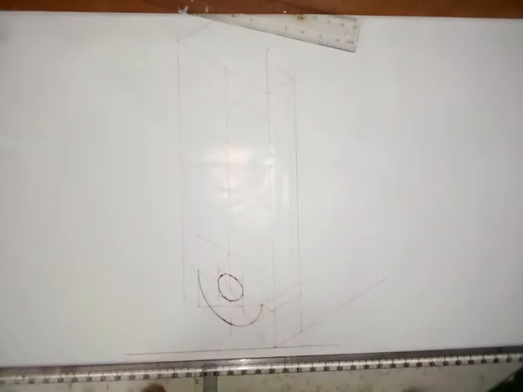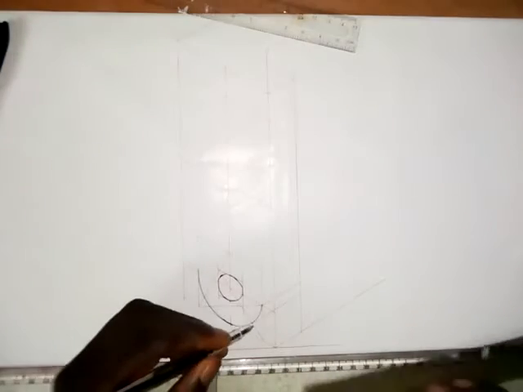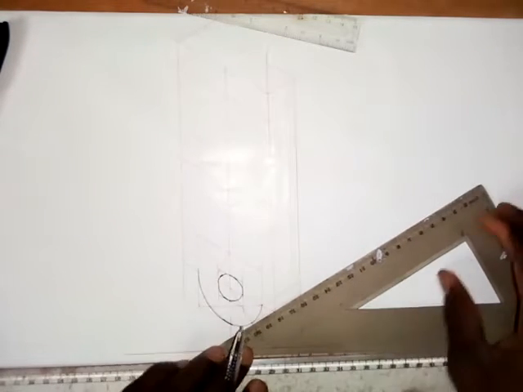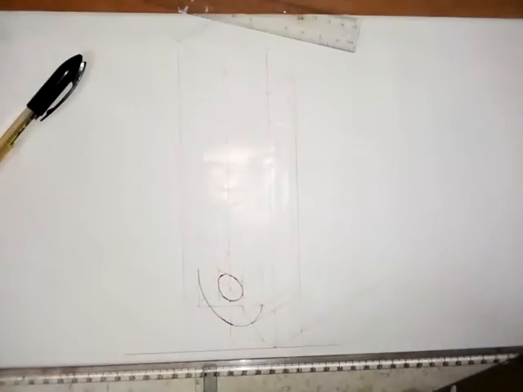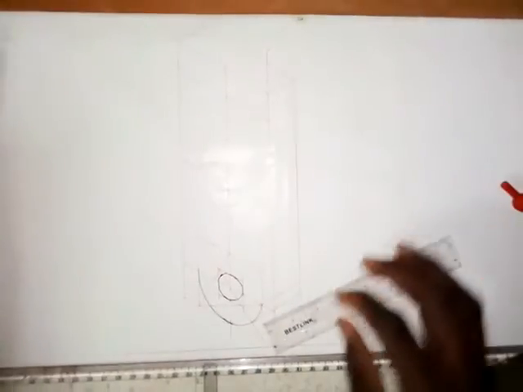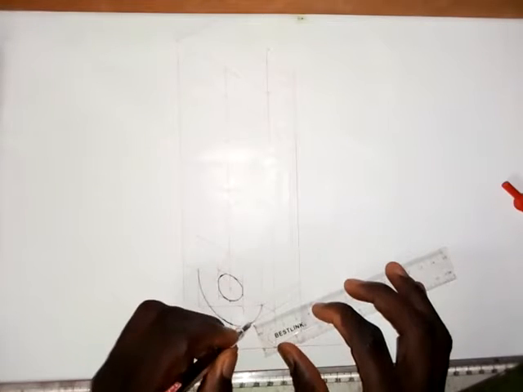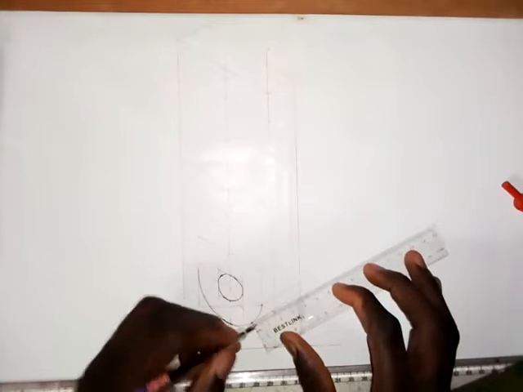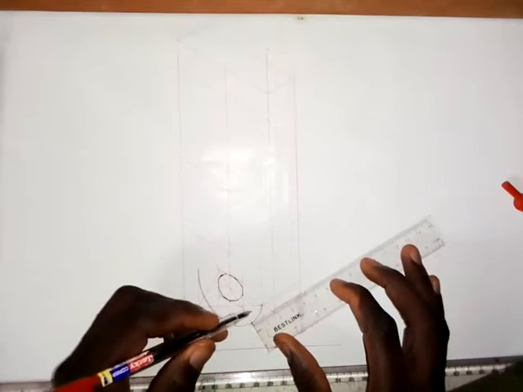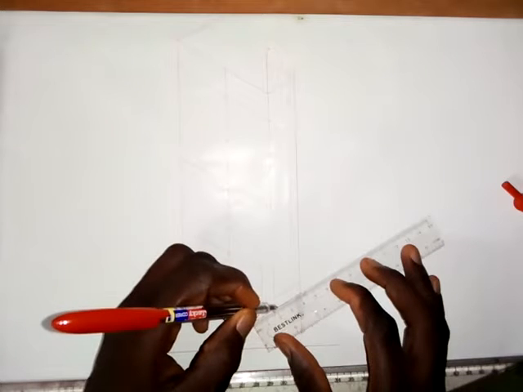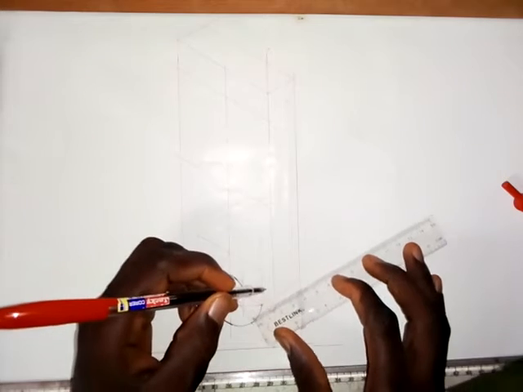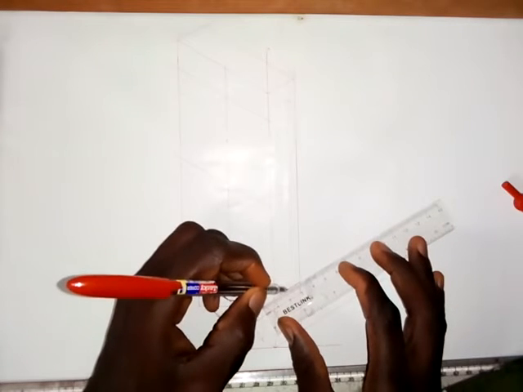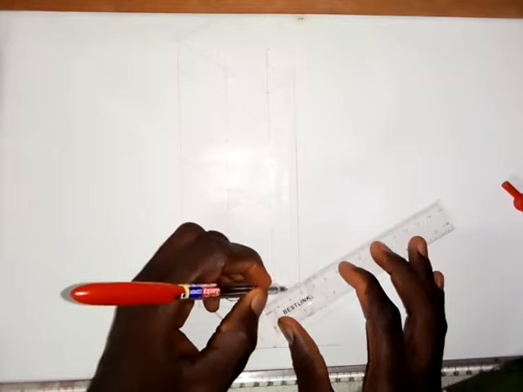So for this one now, what we are going to do here is take this 22 millimeters with your, okay, just let me use my ruler. So you measure 22 millimeters from this point here. Take 22 millimeters from this point on this line. So this is 22. Okay, then on this line also you come here, you also take 22 millimeters. So this is 22 millimeters here.